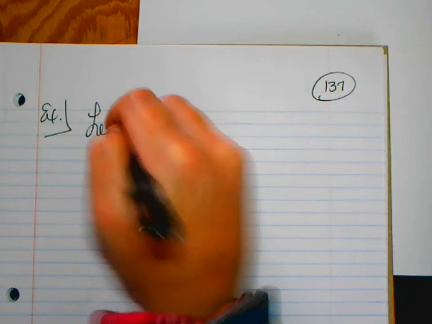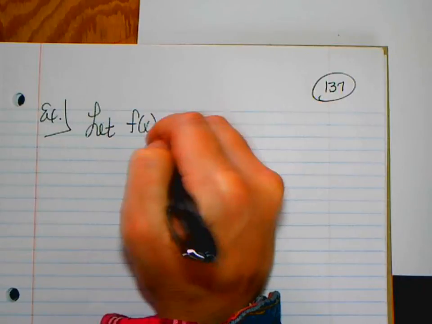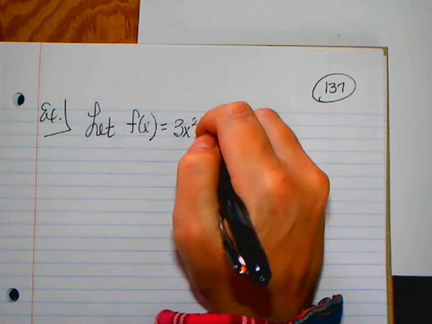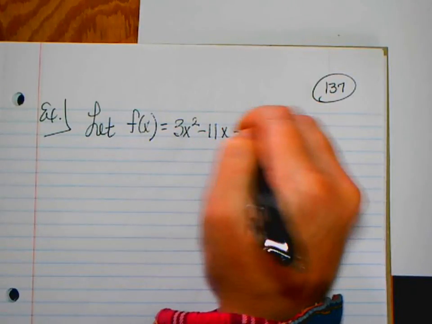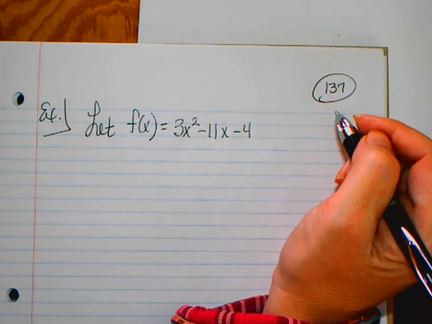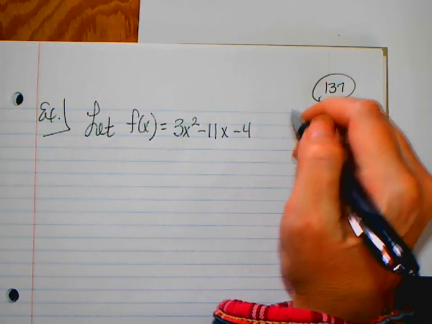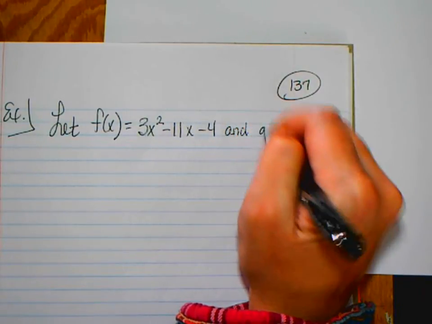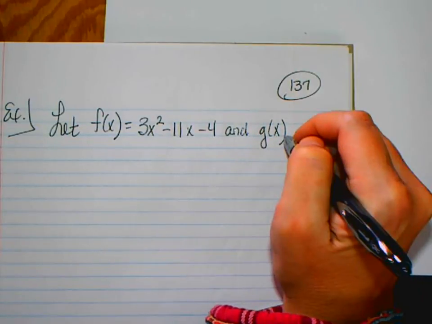All right, we're changing our functions. This time we're letting f of x equal 3x squared minus 11x minus 4. Oh my god. And we're letting g of x equal 3x plus 1.